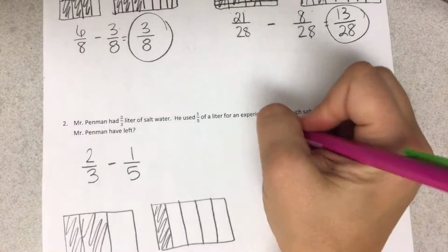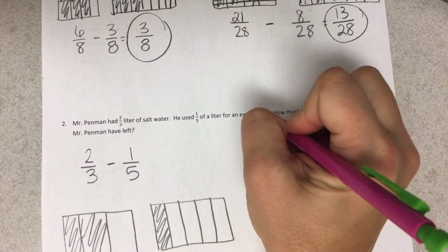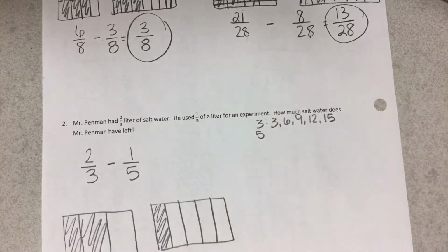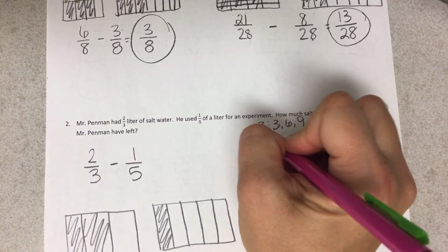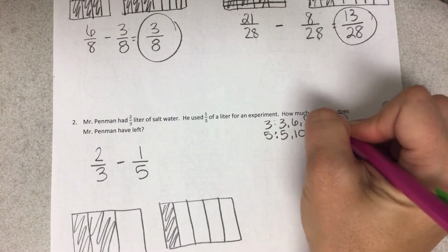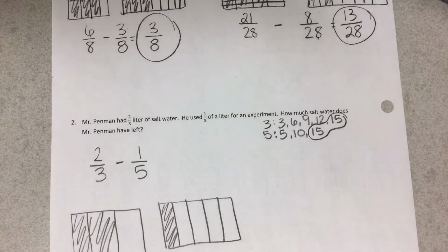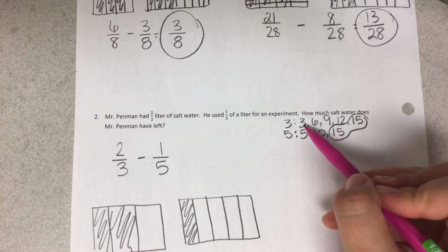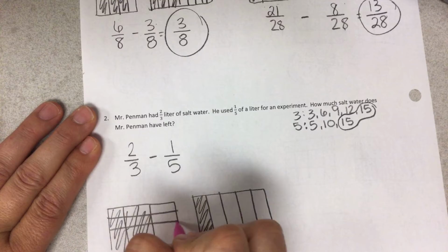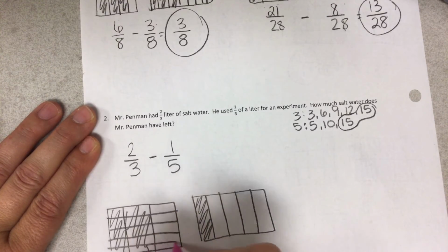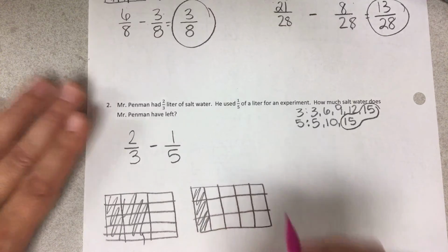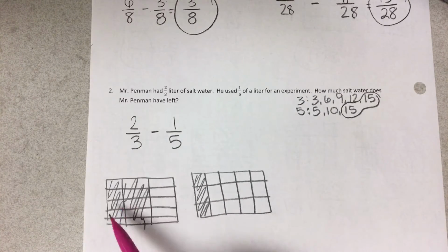Okay, so when I have 3 and 5, I can count 3, 6, 9, 12, 15. I can stop there because I already know that I found that least common multiple in 15. So I know with my 3, I need to make 1, 2, 3, 4, 5 parts. And with my 5, I just need to make those 3 parts. So now I can go ahead and I can subtract this.